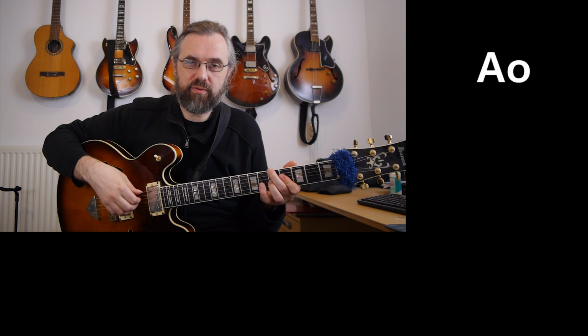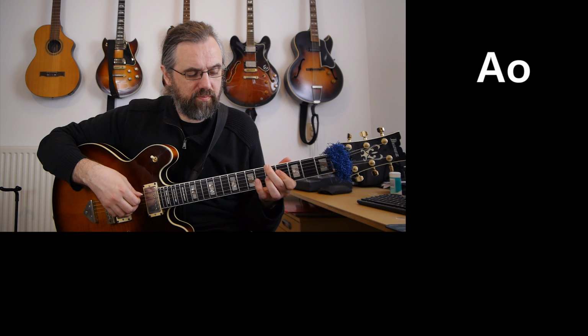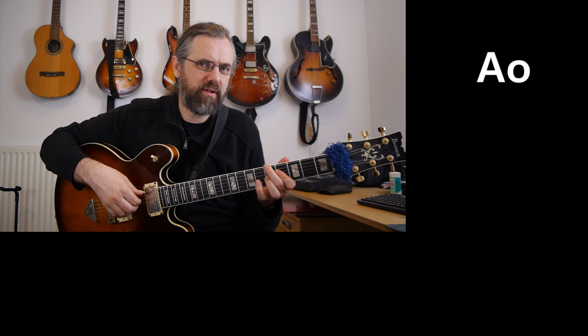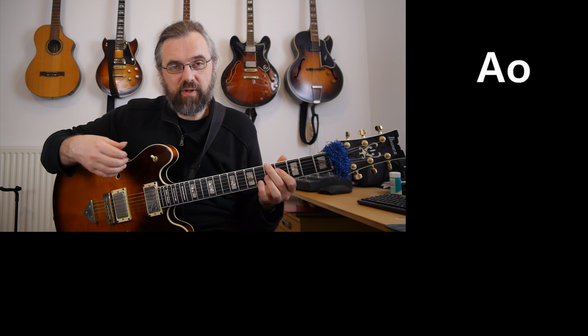And then we have A diminished. So A diminished is the inversion of the F sharp diminished that doesn't really get used that much, or at all. I don't think I know any songs that actually have this diminished in it in C, or in any key, so that doesn't really have a place in there.